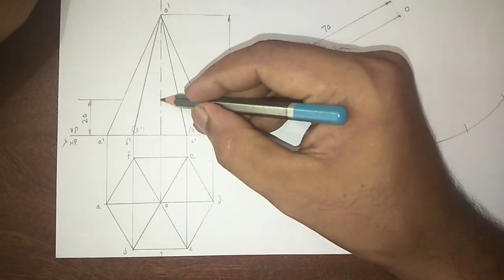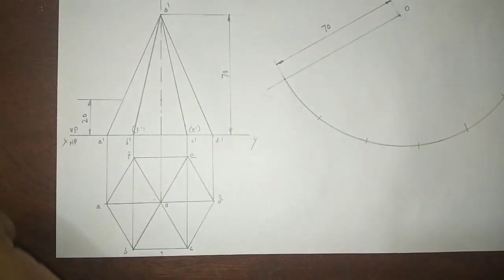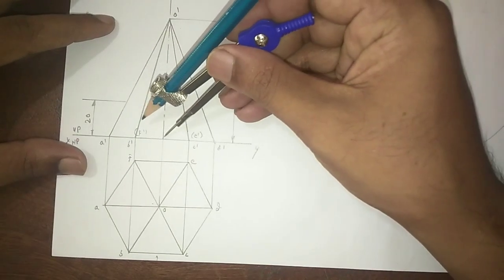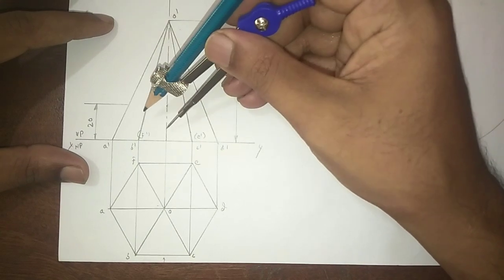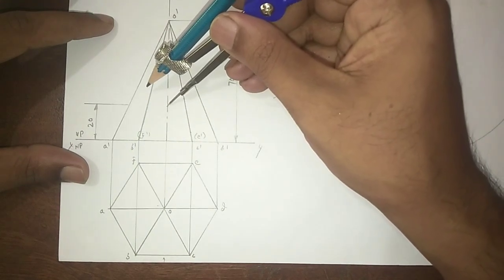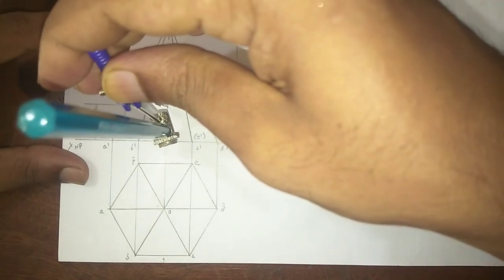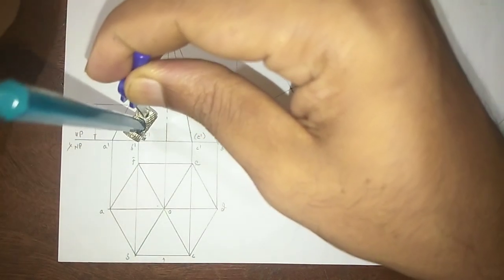So now I am taking a 15 mm radius in the compass, because the diameter of the hole is 30 mm. I place the compass on the axis line, 20 mm from the base of the pyramid, and I make the circular hole on the object.